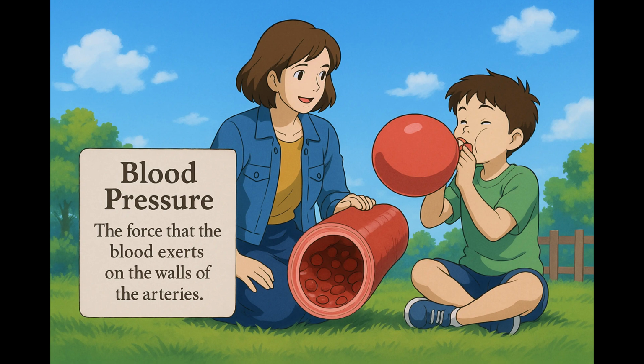This is similar to how blood flows through your arteries, exerting force against their walls. Just as the air pressure determines how much the balloon expands, blood pressure indicates how much force the blood imparts on the arterial walls, with both relying on pressure to maintain structure and function.